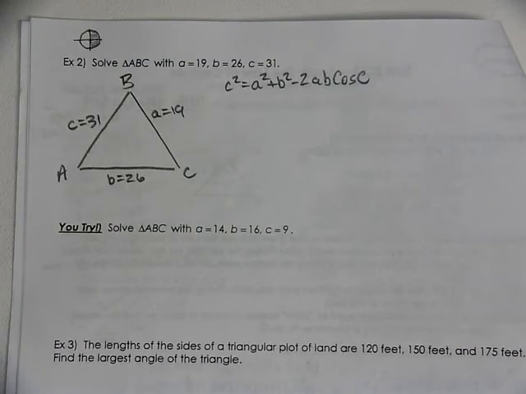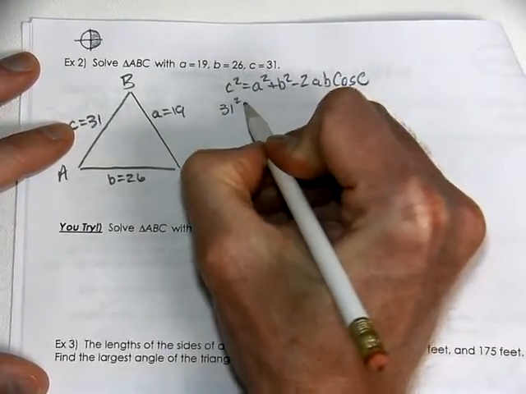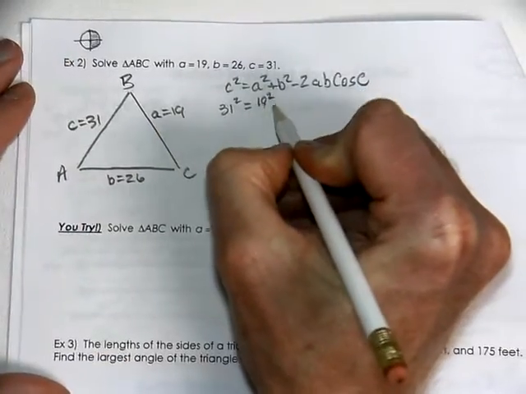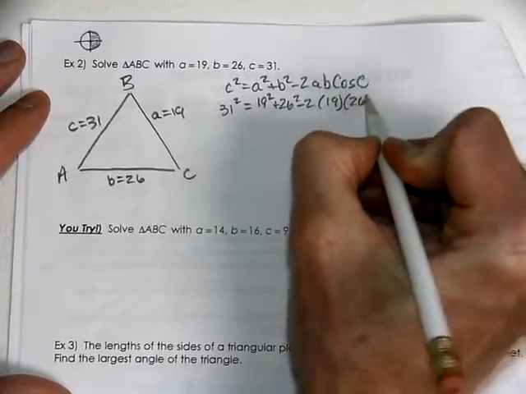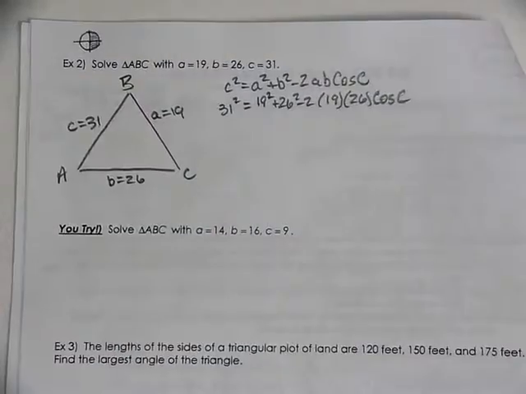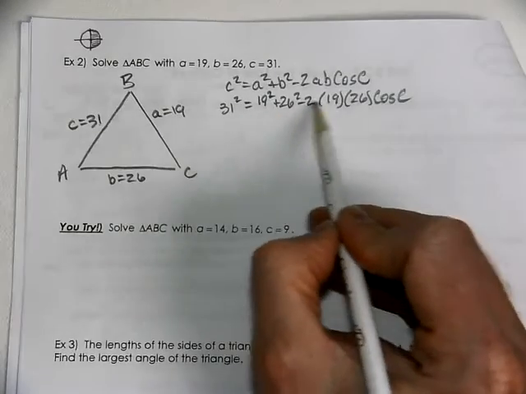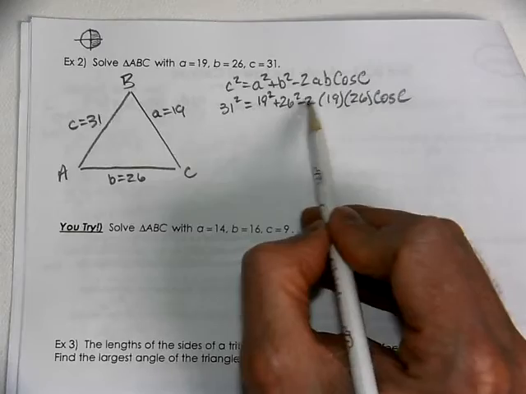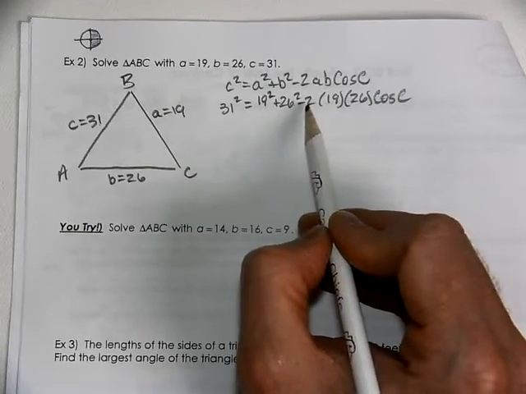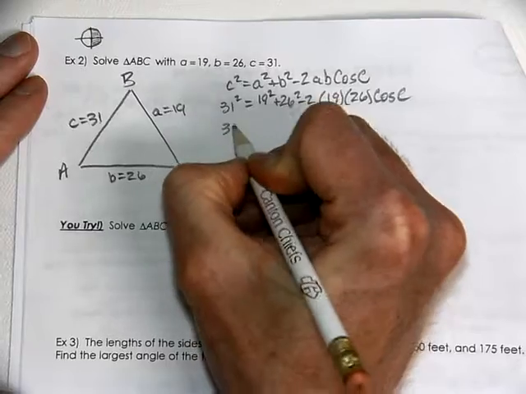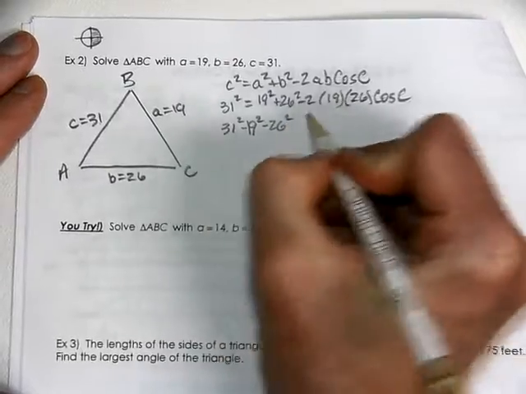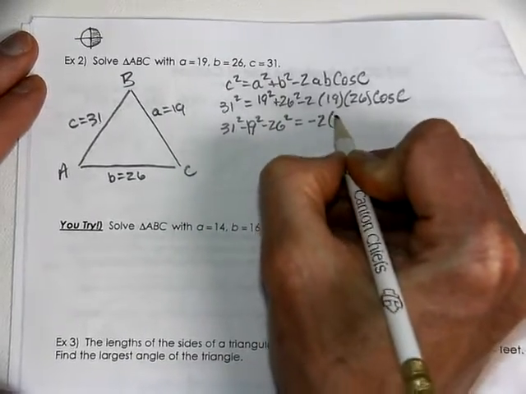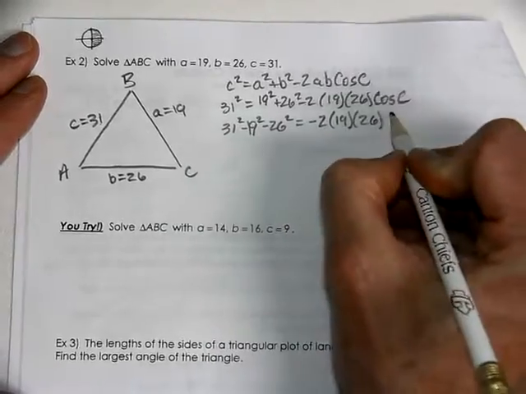Now this is a common mistake on how you do the algebra. Because we have 31 squared, we have 19 squared, 26 squared, 2 times 19 times 26, and cosine of c. A lot of people make a mistake and they calculate out the whole squaring and timesing by 2 altogether. You can't do that. You need to come across and subtract your 19 squared, subtract your 26 squared, and you have to leave the 2 times 19 times 26 by itself.